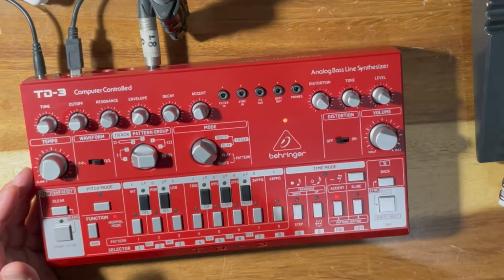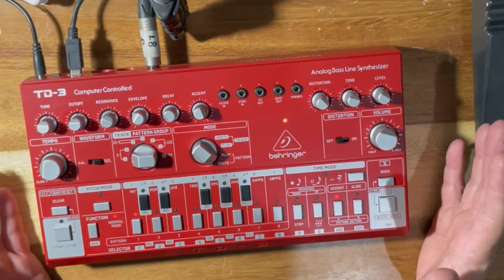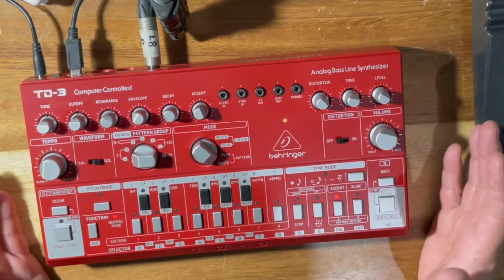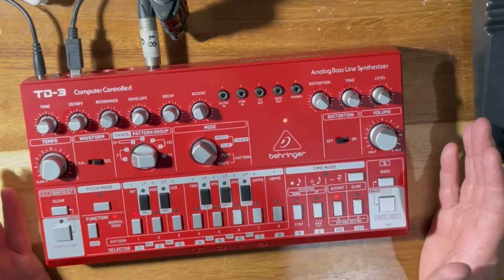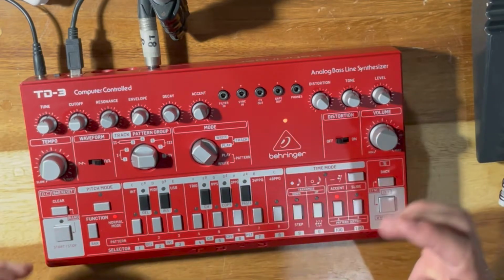So then I was okay, no problem. Almost all of my machines are similar. Most of them have 64 steps, but 16 is fine. I can work with that. But what is this stuff, and how do I input stuff?